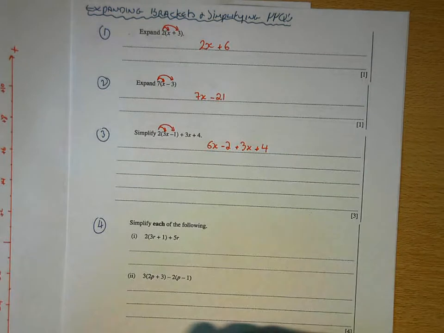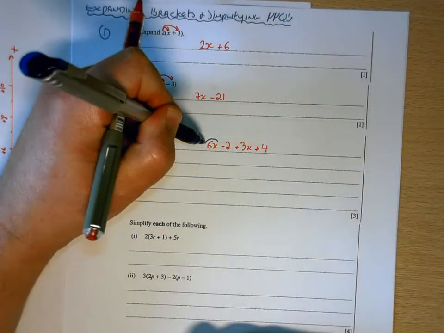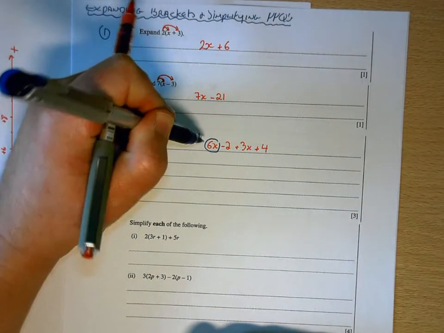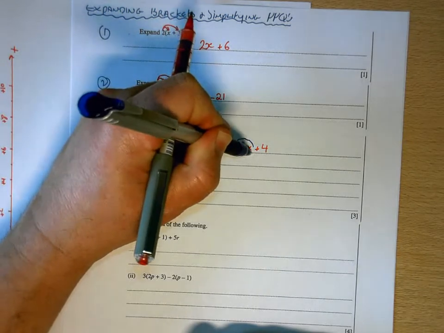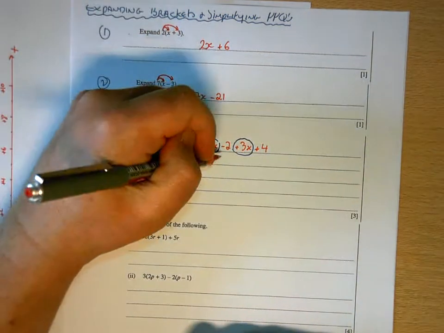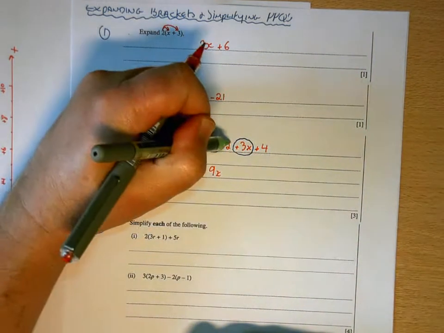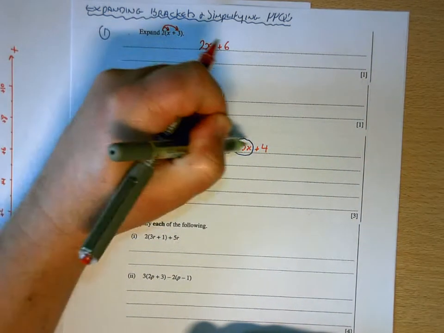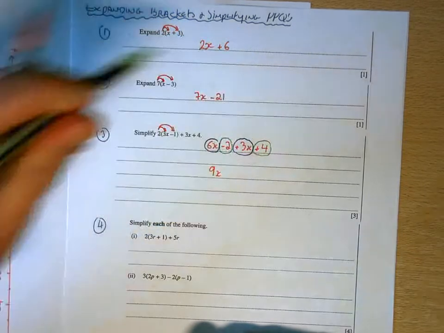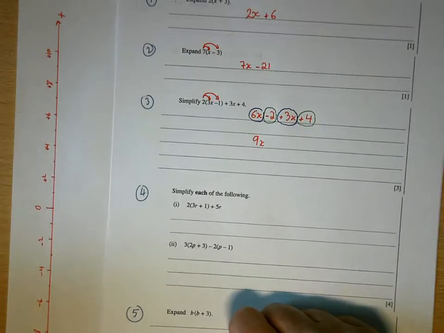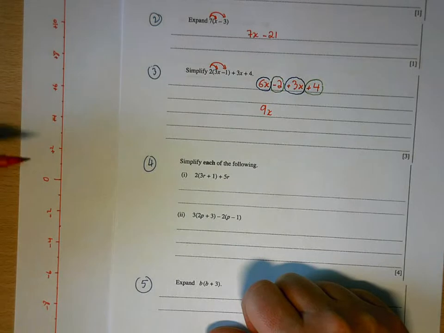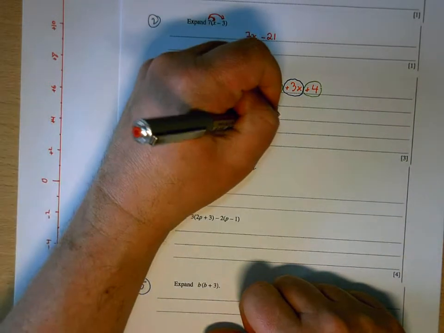First of all, gather up your like terms. So you can see there that I've got this plus 6x and a plus 3x making 9x, and then I've also got negative 2 and 4. So if we go back to thinking about a number line, that means we're at minus 2, negative 2, and we're adding 4, so we're going up 4. 1, 2, 3, 4. We end up at plus 2.